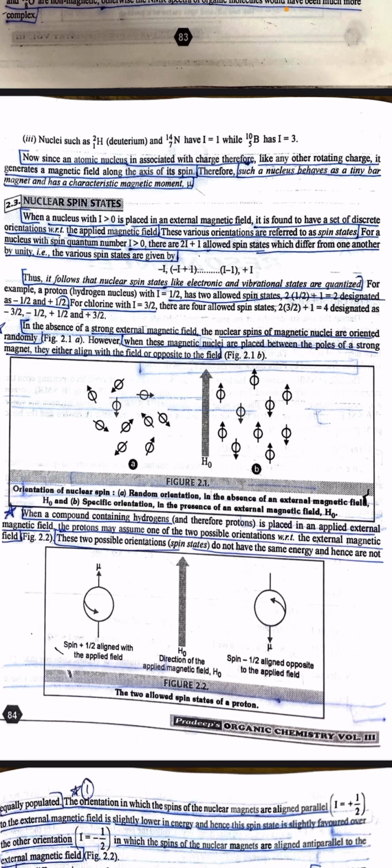Now, nuclear spin states. When a nucleus having spin more than 0 is placed in an external magnetic field, it is found to have a set of discrete orientations with respect to the applied magnetic field. These orientations are referred to as spin states. For a nucleus with spin quantum number I more than 0, there are 2I plus 1 allowed spin states which differ from one another by unity. The various spin states are given by minus I, minus I plus 1, up to plus I.